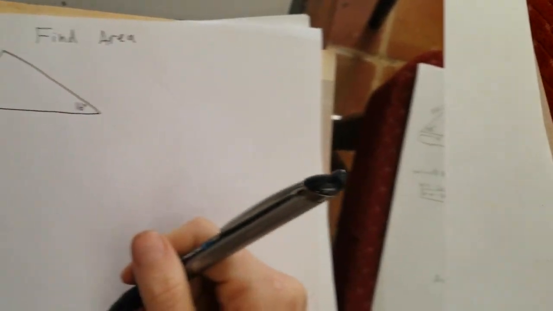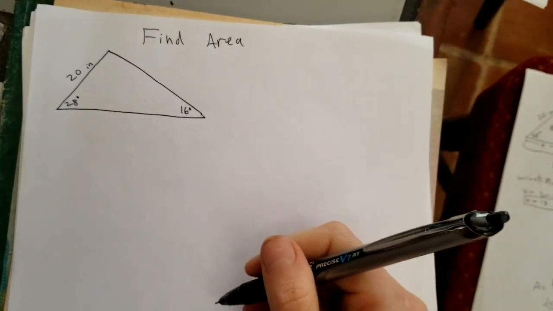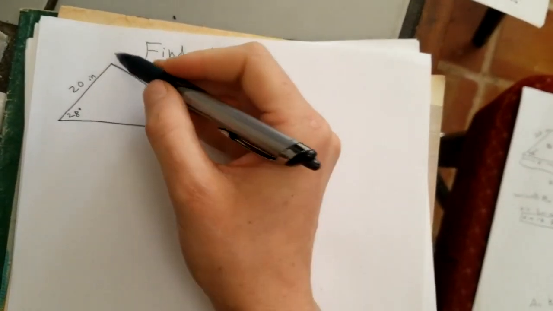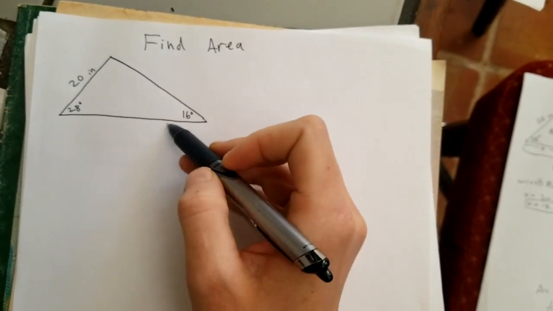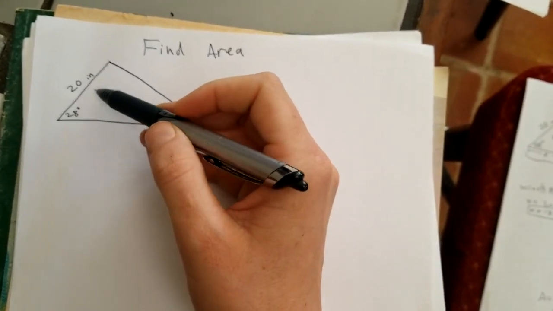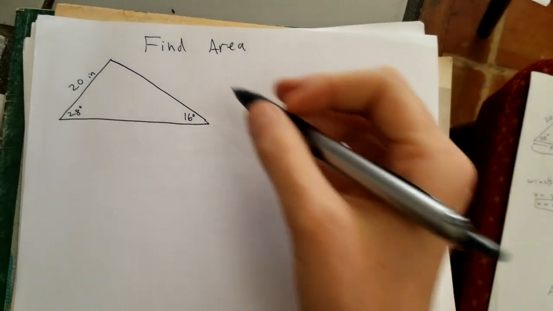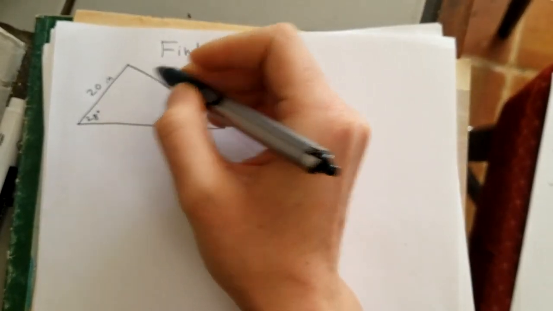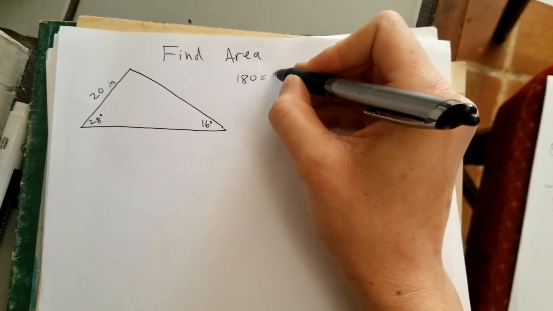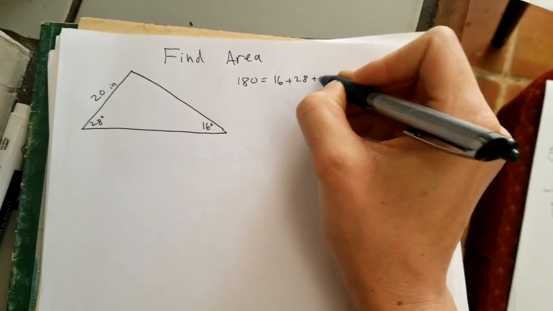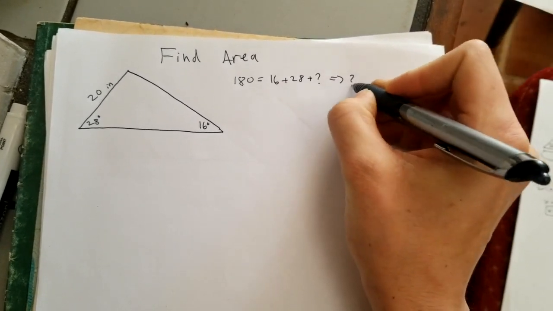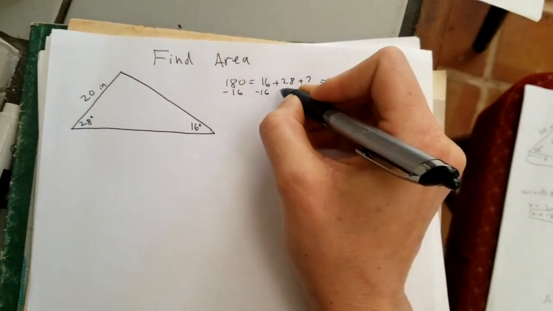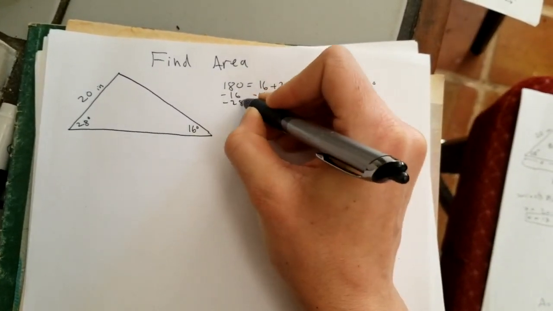So I'm going to use that trigonometry to find the area of this triangle. Now, this triangle isn't any kind of special triangle, and it doesn't even have a 90 degree angle. It has 28, 16, and then one side length is 20. Now, I can use the fact that the angles all add up to 180 to solve for that missing angle. So I'll take 180 is equal to the 16 plus the 28 plus that missing angle, and I'll get that the missing angle is equal to 136 degrees. I do that by subtracting the 16 and the 28.